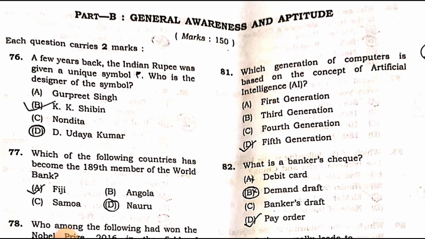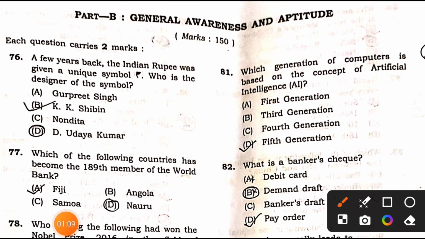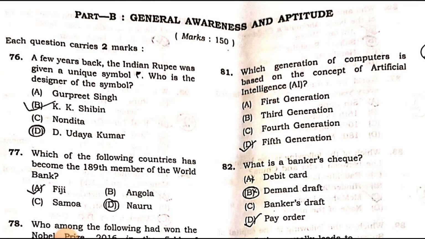Each question carries 2 marks. A few years back the Indian rupee was given a unique symbol. Who is the designer of the symbol? The correct answer is D, Udaya Kumar. Which of the following countries has become the 189th member of the World Bank? The answer is D, Nauru.